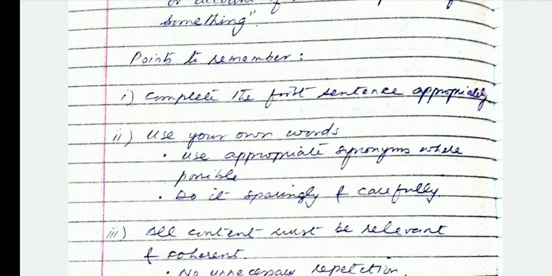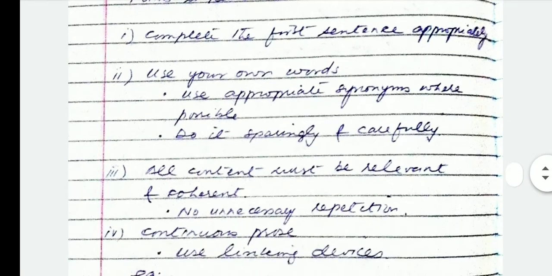The second point that you must keep in mind is the use of your own words. What does using your own words mean? Using your own words does not mean restructuring the sentence. Restructuring the sentence does not mean that you are using your own words. Using your own words means using synonyms where possible, like 3 to 4 or 5 synonyms that you know and you are sure about, that the synonym you are using is appropriate, is the accurate one. You will use that synonym in that place. This is the first thing that you must do when you are writing the summary in your own words, and do it sparingly and carefully.